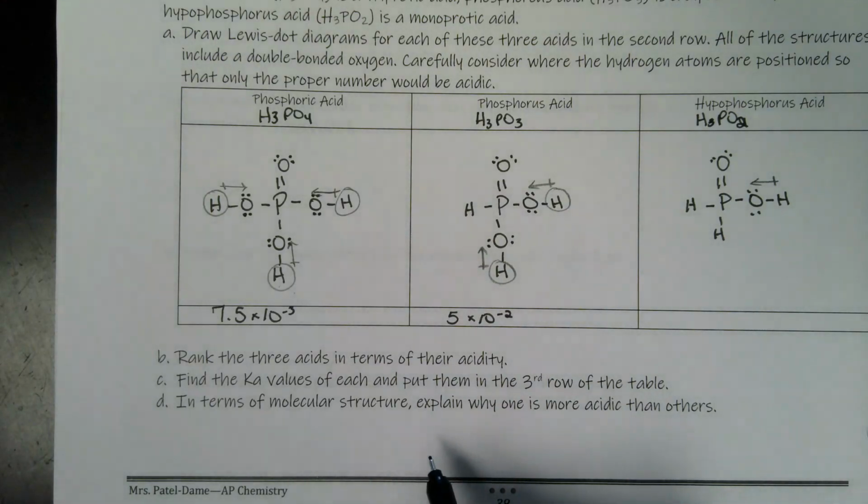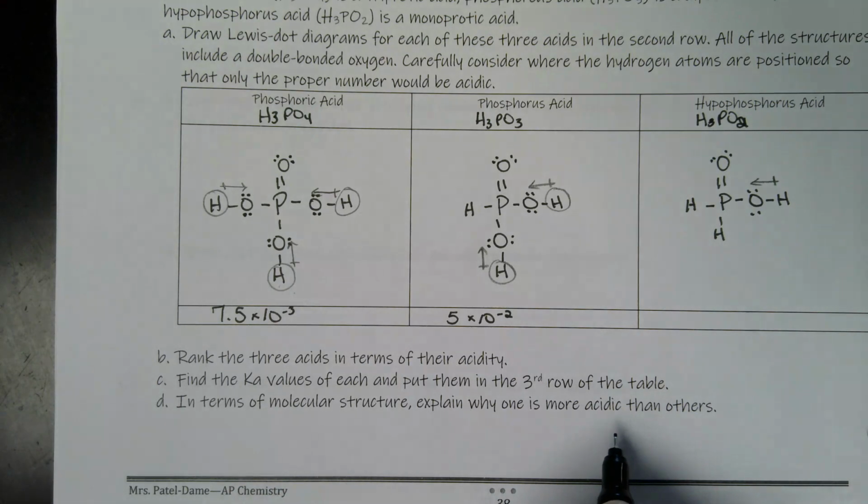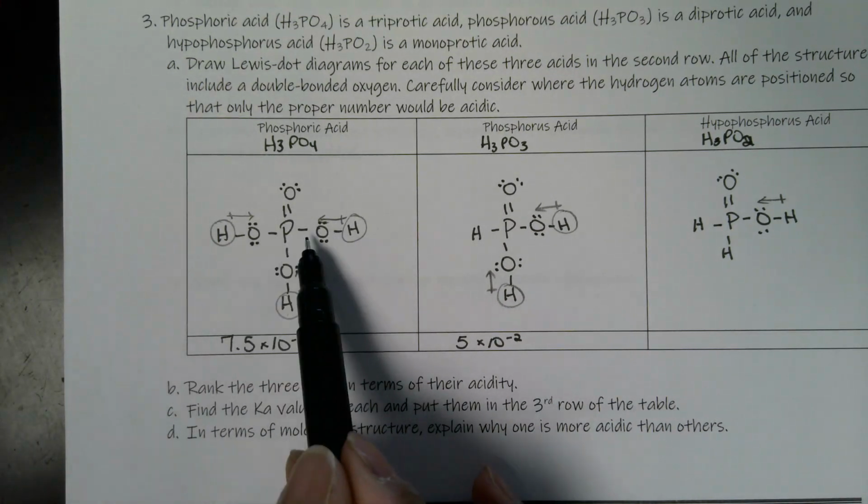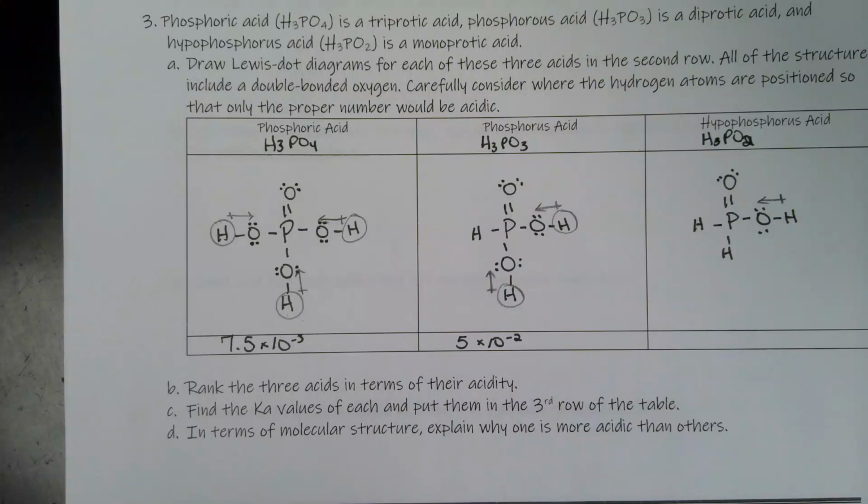And then in terms of D, in terms of molecular structure, explain why one is more acidic than others. Consider its Ka value, and consider how many oxygens it's attached to, and then the attachment of those oxygens to those hydrogens. Might be a little vague. I'm sorry, we can explain it a little bit more, but I do want you to think about it before I give you all of those answers. So hopefully we'll get the chance to talk about that. And if you have any questions, let me know. Take care.